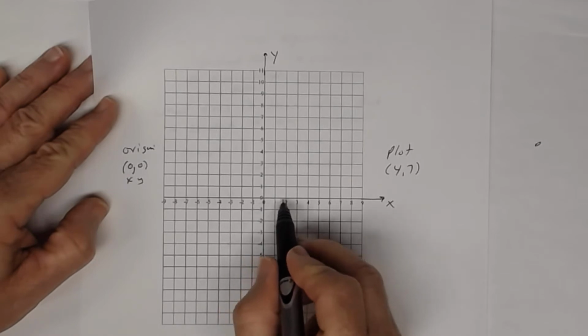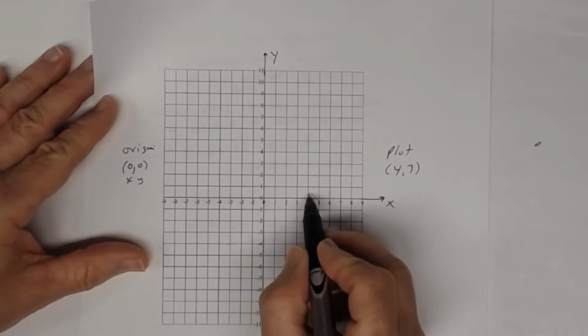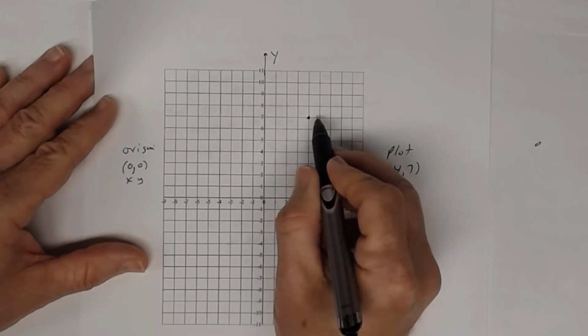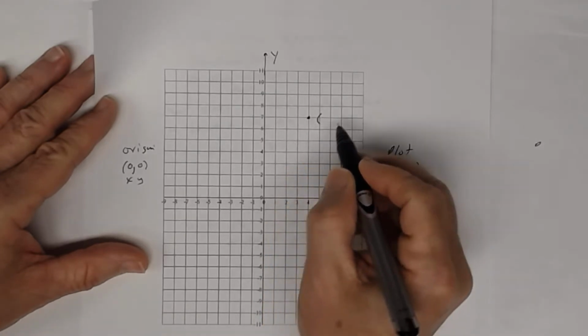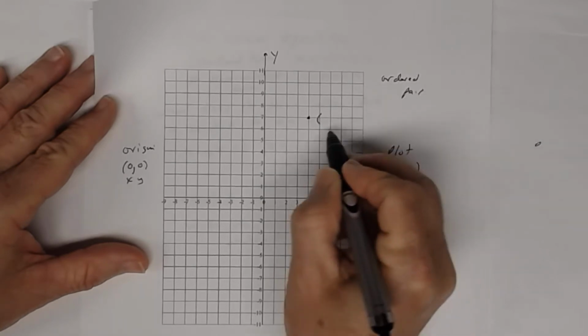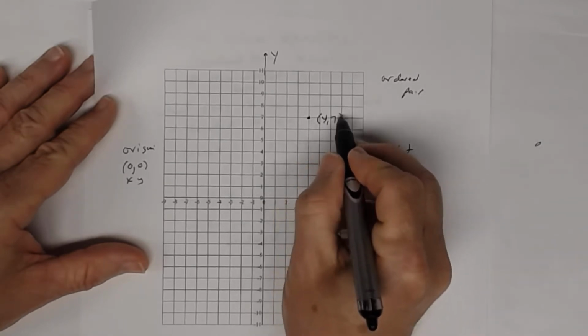So from the origin, you go 4 units to the right, and then 7 units up. So 1, 2, 3, 4, 5, 6, 7. So when you label the point, you label it as an ordered pair. I'm using the word ordered pair. So you list it as an ordered pair. So this ordered pair is (4, 7).